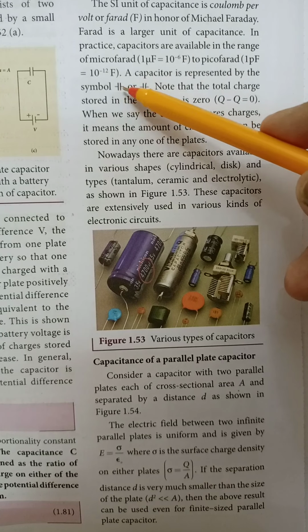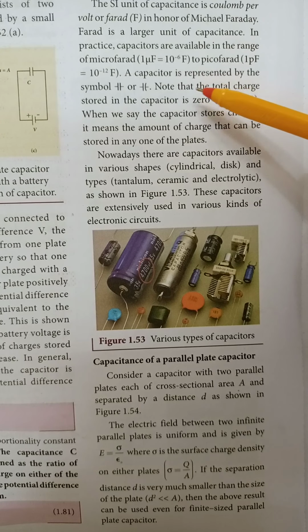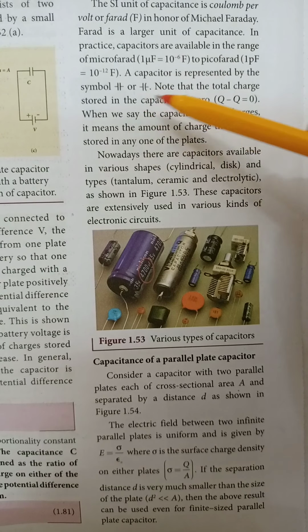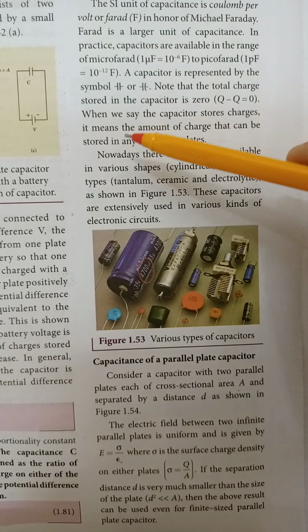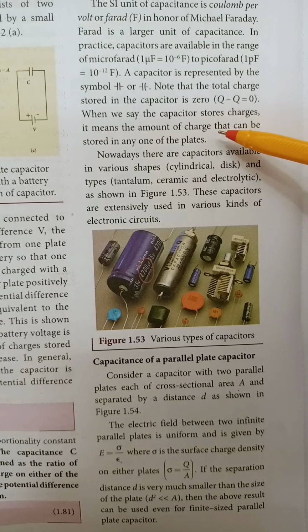A capacitor is always represented by the symbol like this. You can note here that the total charge stored in the capacitor is 0, Q minus Q equals 0. We are saying that the capacitor stores charge. It means the amount of charge that can be stored in any one of the plates.